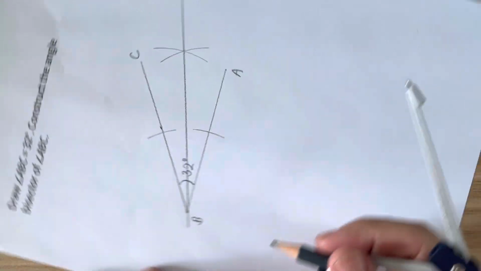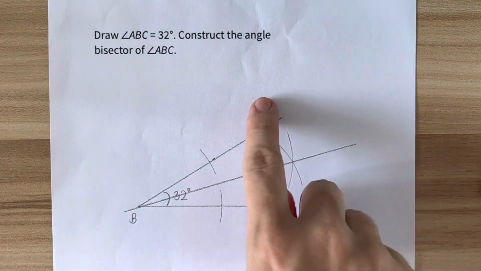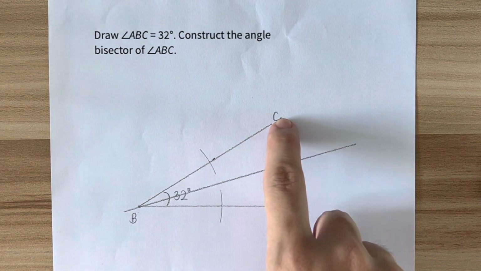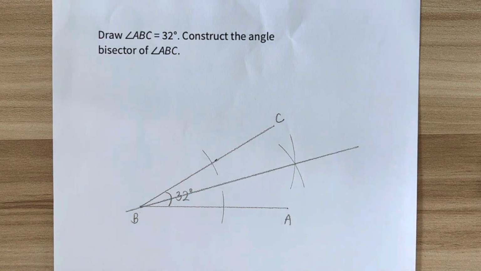And this line is the angle bisector of the angle ABC. We have come to the end of this part of the video. Let's continue to explore more questions.